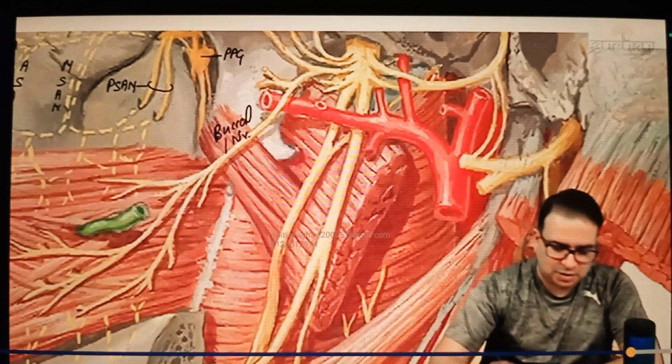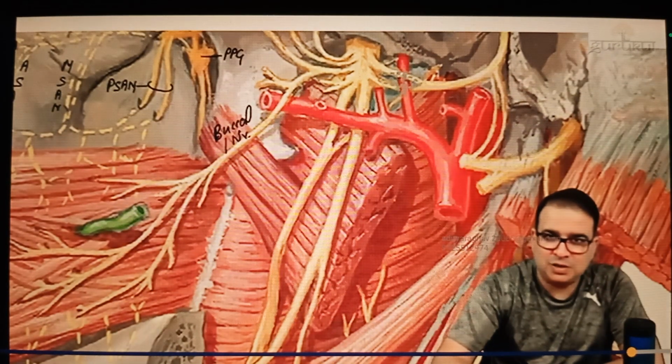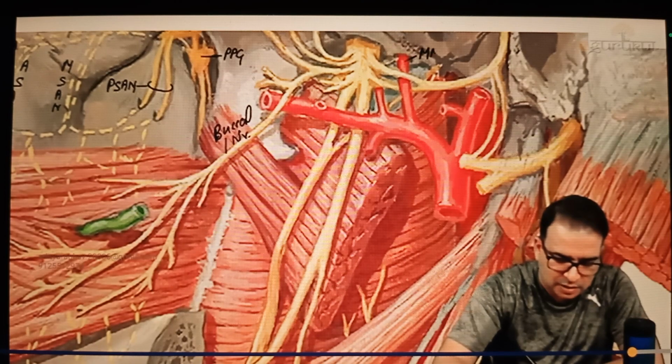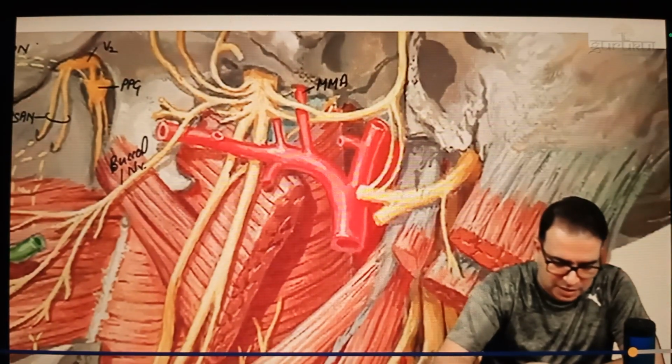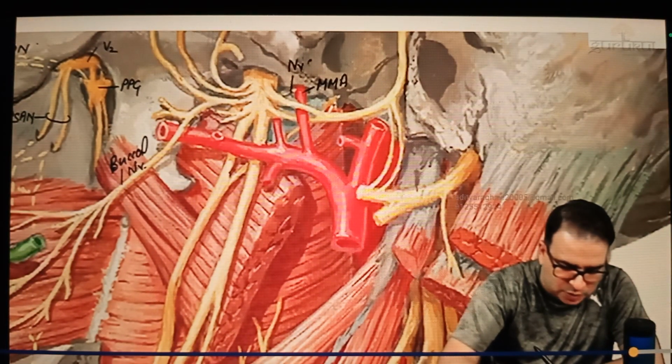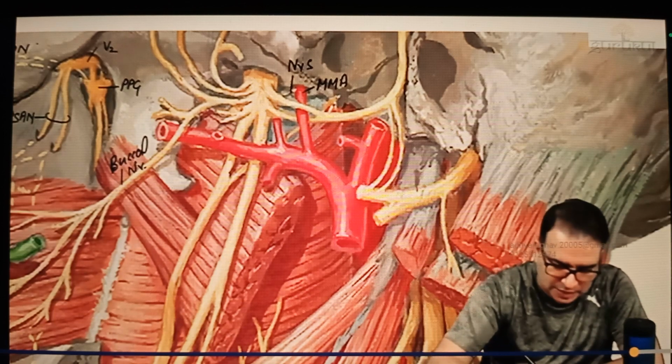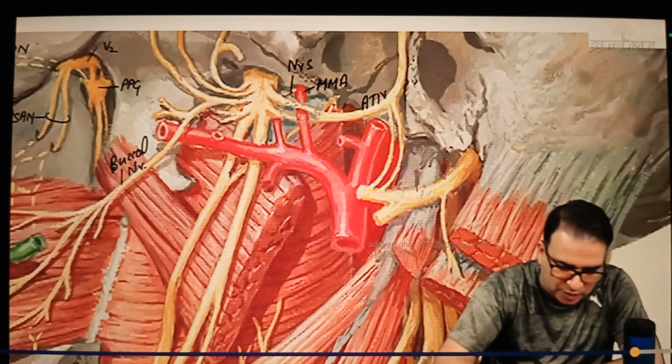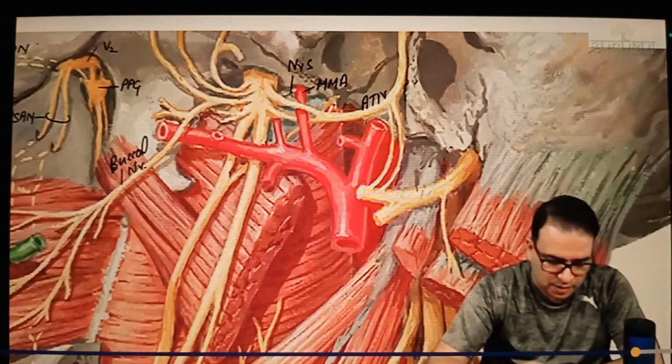This major nerve is easily identified based on this artery here. You know this artery here is what? The middle meningeal artery. The nerve running along with it is the nervus spinosus. And this here is the auriculotemporal nerve. Look at this: the nerve which is looping around and going back, that is the auriculotemporal nerve.